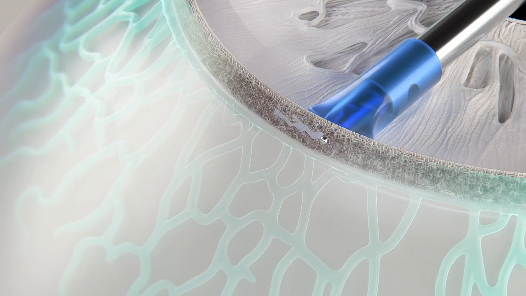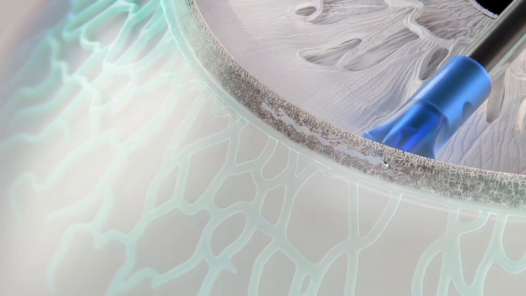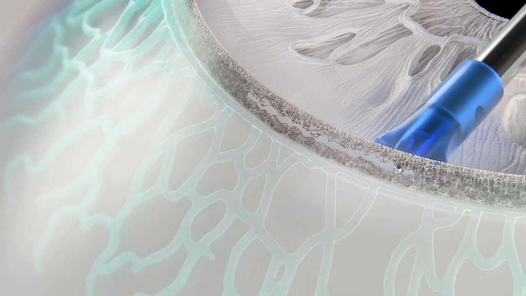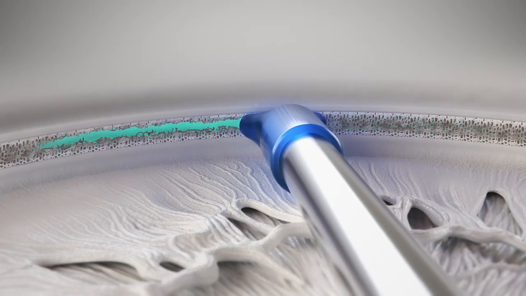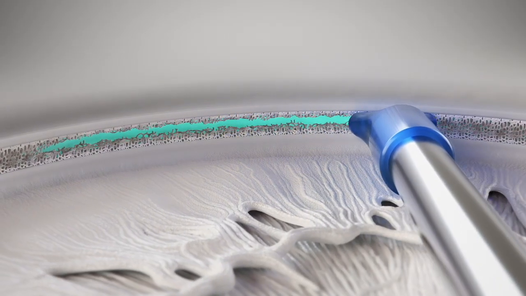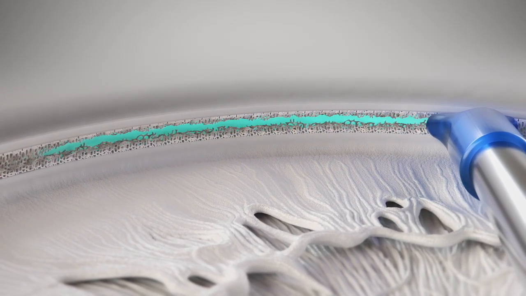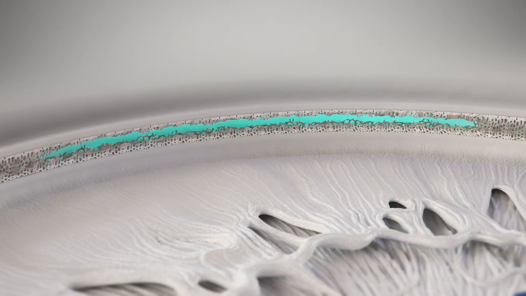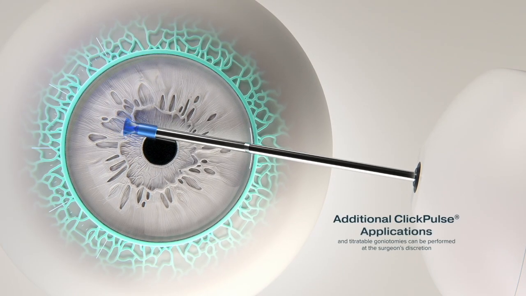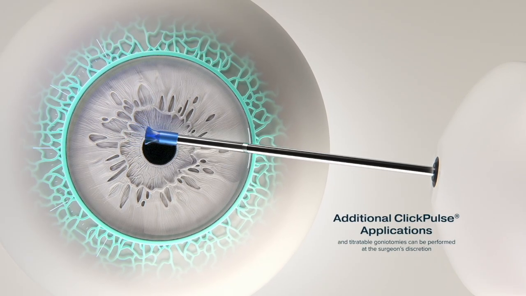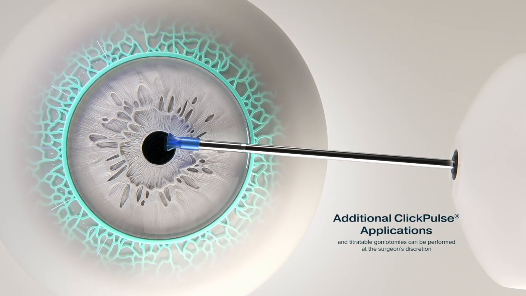While maintaining the actuator button fully depressed and using the outer sleeve as a guide, the inner cutting cannula is directed to the left and right of the initial opening in the trabecular meshwork. This will result in an extension of the incisional goniotomy to the desired length. Additional quick pulse applications at least 1 clock hour apart and titratable goniotomies can be performed at the surgeon's discretion.